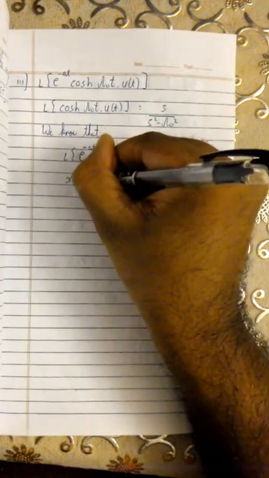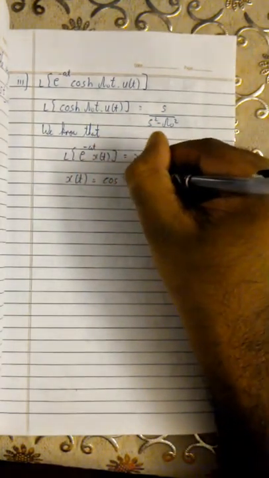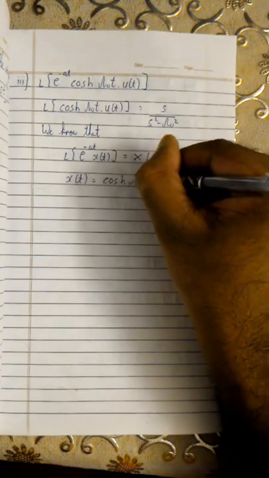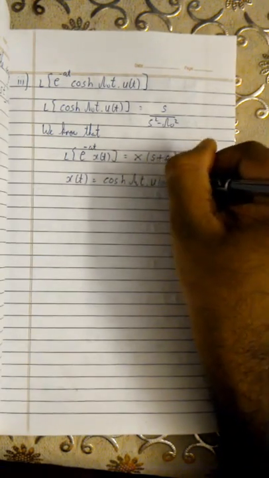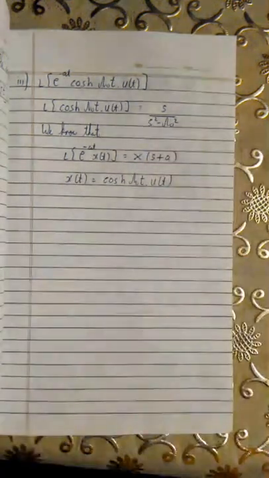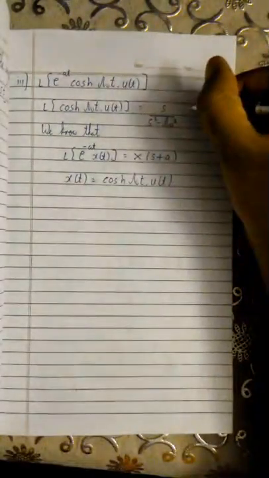Okay, so in other words, here x of t is equal to cosh ω0t into u of t. Okay, so this is your x of s, right?